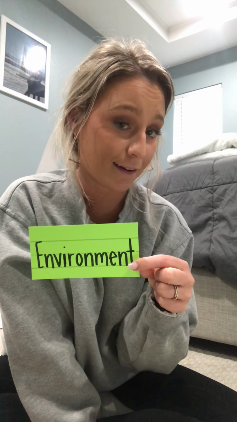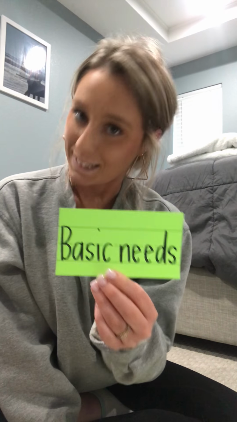habitat, environment, shelter, basic needs, and two more. Characteristics, survive. Okay, sounds like a lot. It's not a lot. You got this.